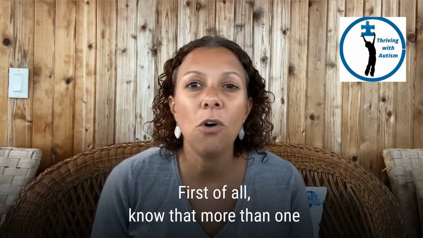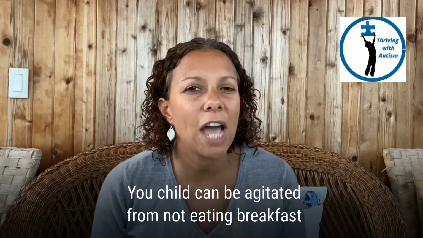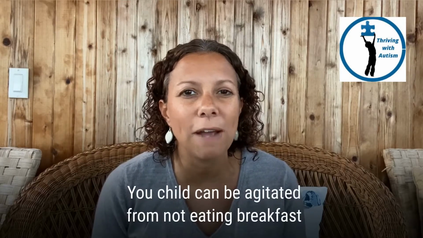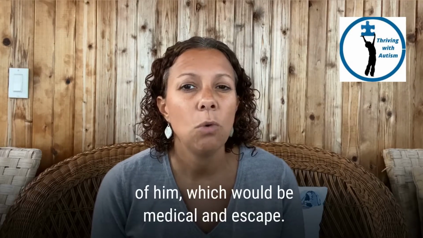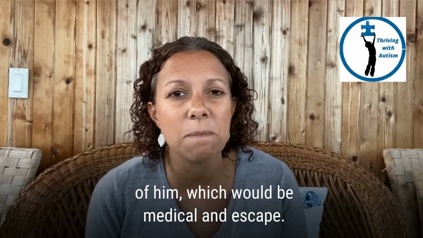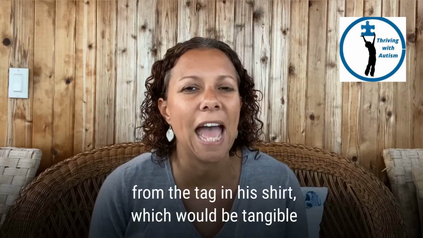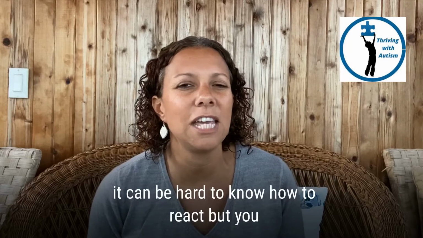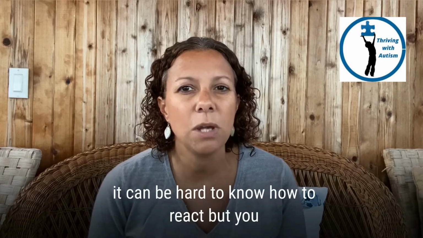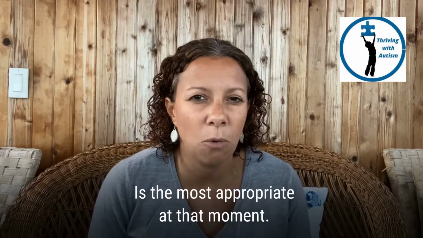First of all, know that more than one function can be happening at the same time. Your child can be agitated from not eating breakfast or lunch and also try to escape the task in front of him, which would be medical and escape. Your child may want gummy bears but also be very irritable from the tag in his shirt, which would be tangible and sensory. When more than one function is in place, it can be hard to know how to react, but you want to choose the reaction you think is the most appropriate at that moment.